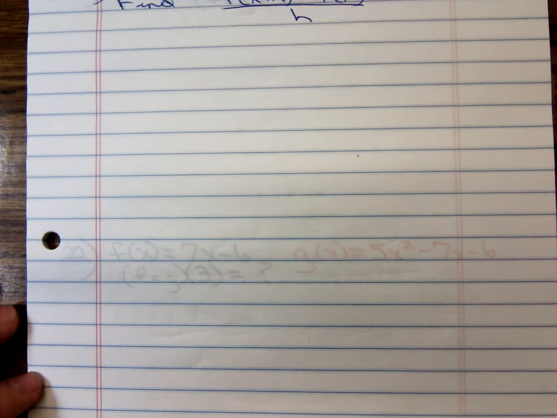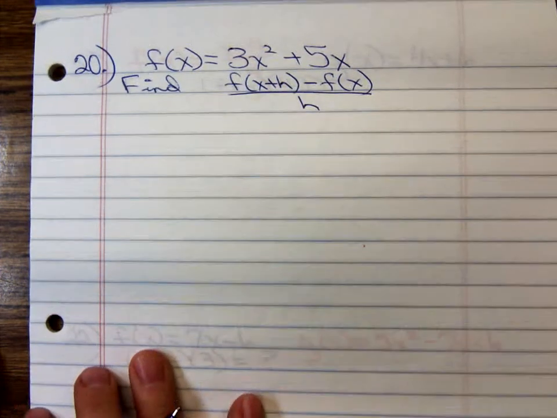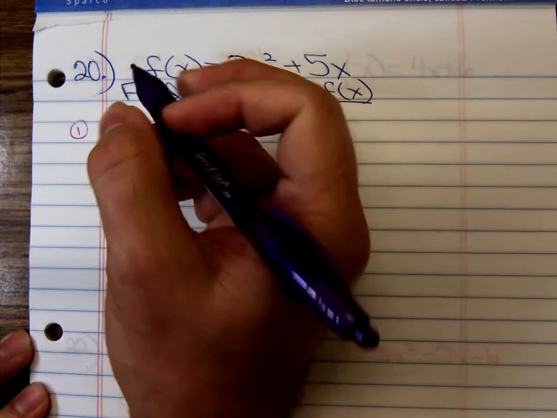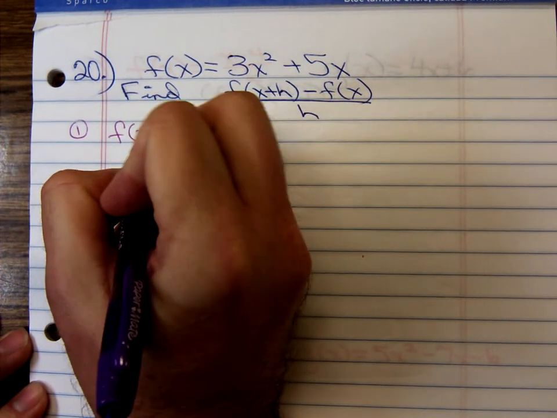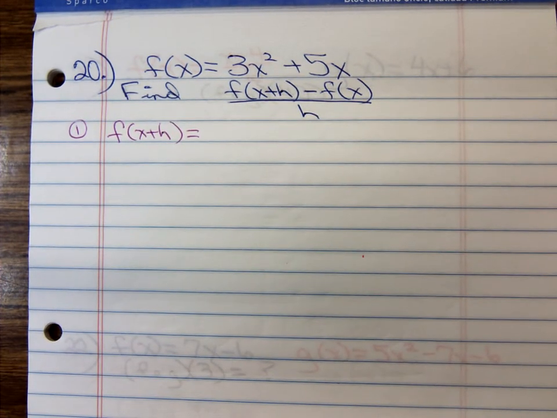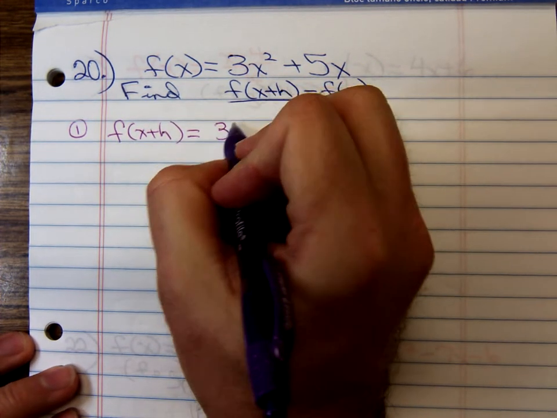So the first thing I'll do is I'm going to find f of x plus h. What is that telling me to do, f of x plus h? Plug in x plus h every time you see an x. Well said.